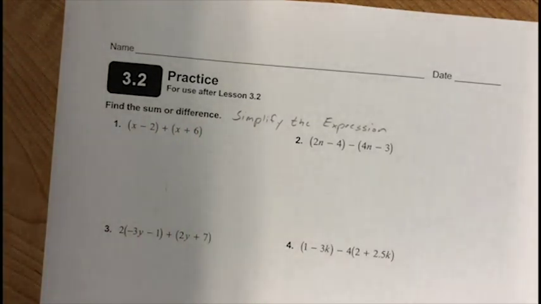All right, so we're still simplifying an expression. What does it mean to simplify? Last video I said it means that we are combining all like terms together so that our final result, the final expression that we create, has no like terms in it whatsoever and no parentheses.